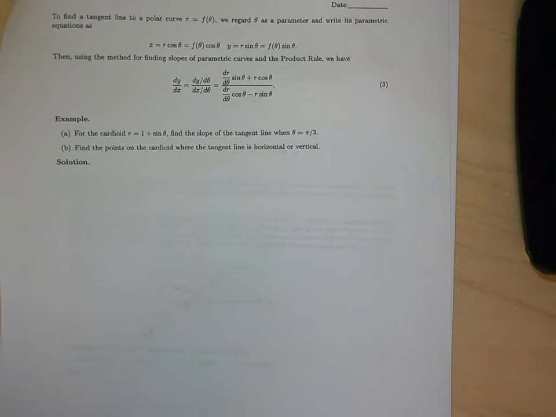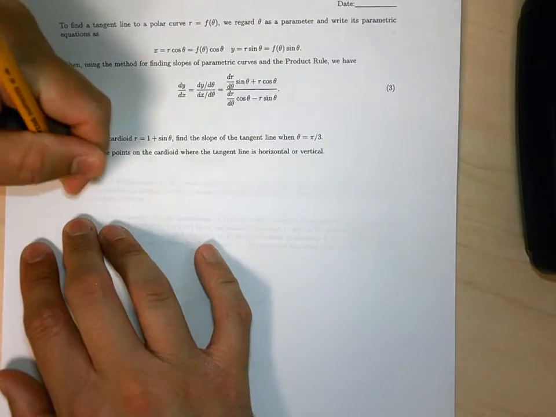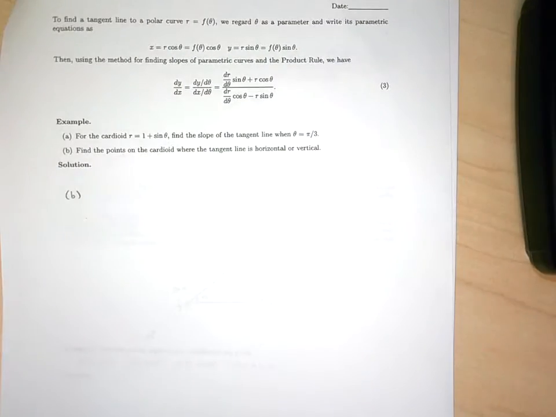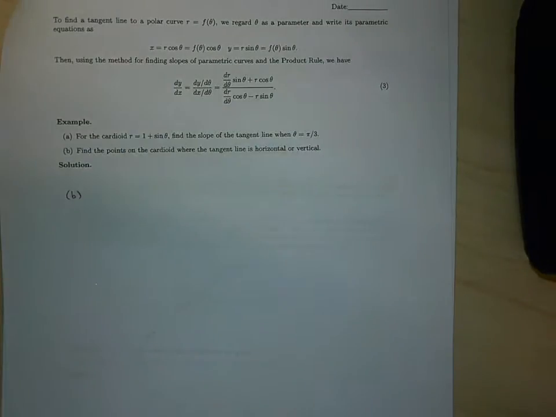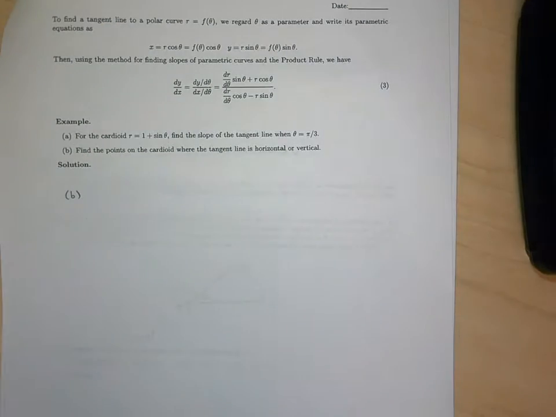Okay, so continuing and finishing up the problem in 10.3, the B example of the last problem. Here we want to find the points on the cardioid r equals 1 plus sine theta where the tangent line is horizontal or vertical.